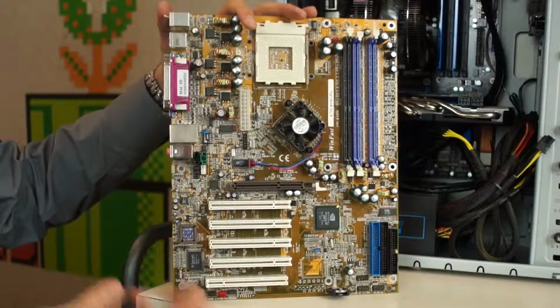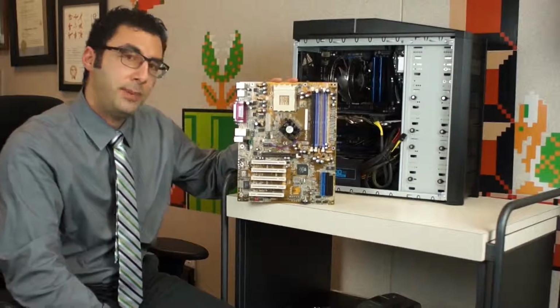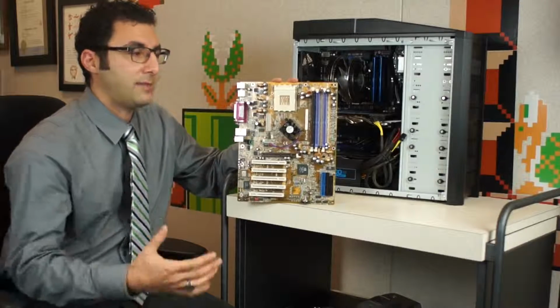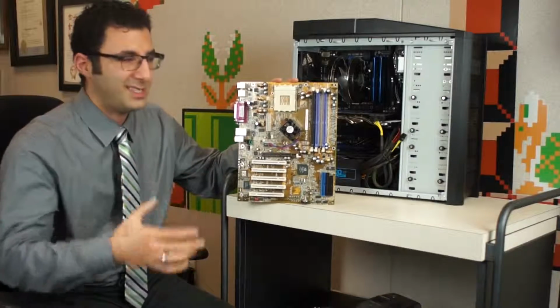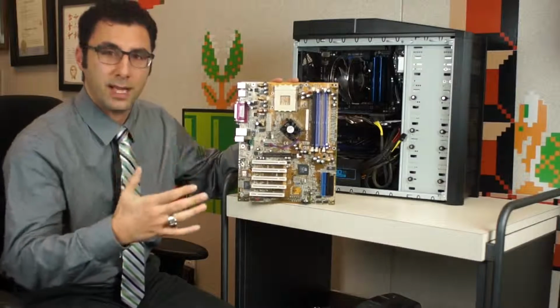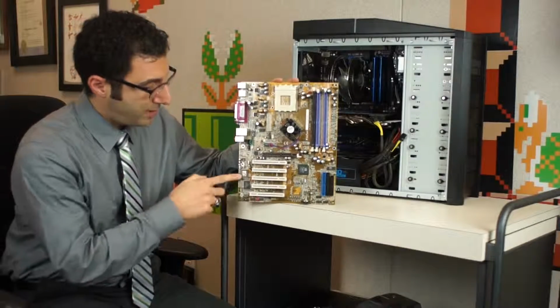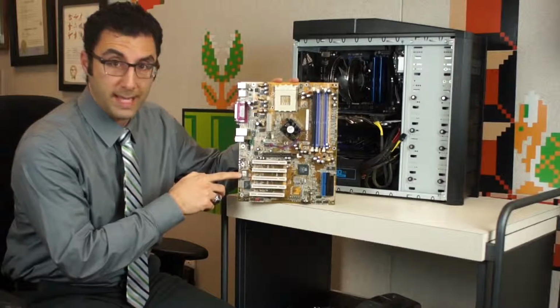This chip is called the BIOS. Essentially, when your computer turns on, it needs to have some information about what's connected to it, what time it is, just things that get it off the ground, get it started. Well, all that information is stored on this little chip called the BIOS.